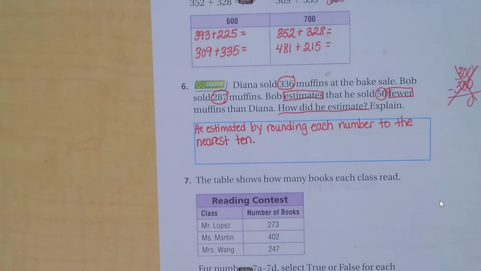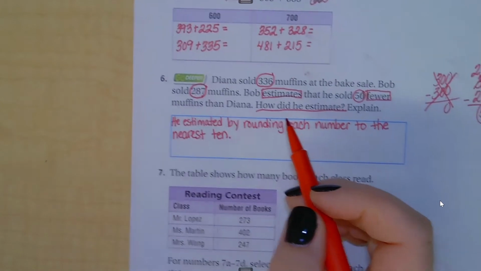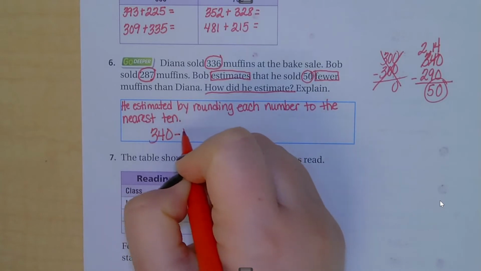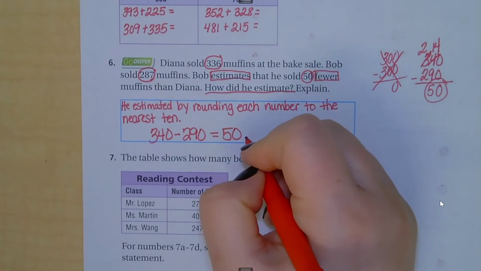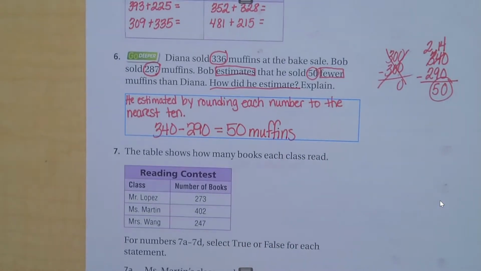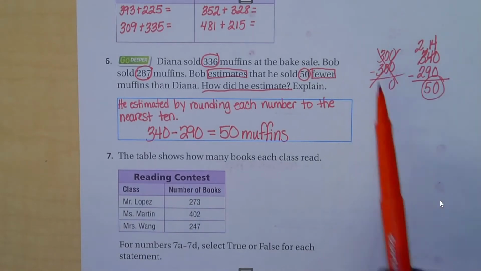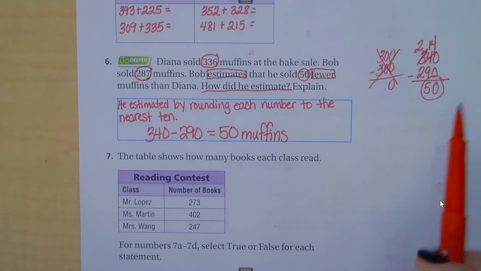Notice I'm writing out my explanation. I am not just saying round to the nearest 10. That does not explain anything to me. Okay? Then I'm going to just write my problem over here so they can see exactly what I'm talking about. 340 minus 290 equals 50. 50 what? Muffins. Okay? Notice I took the time to go to the side to work out different ways the problem could have been solved. This is what you should be doing.